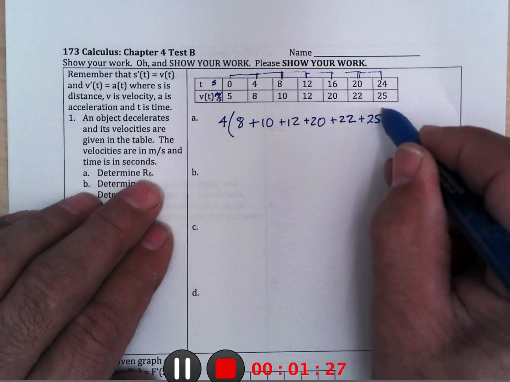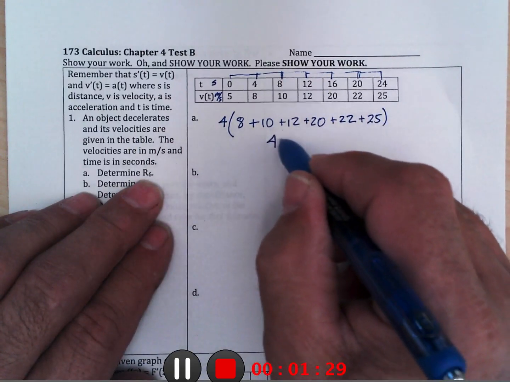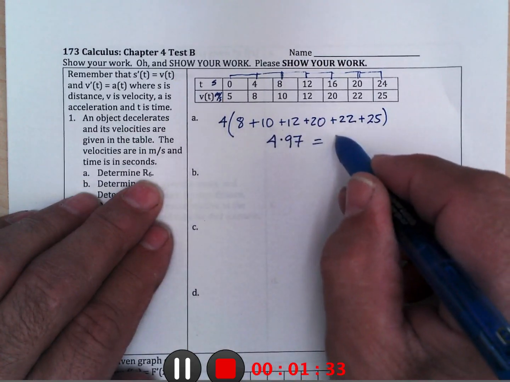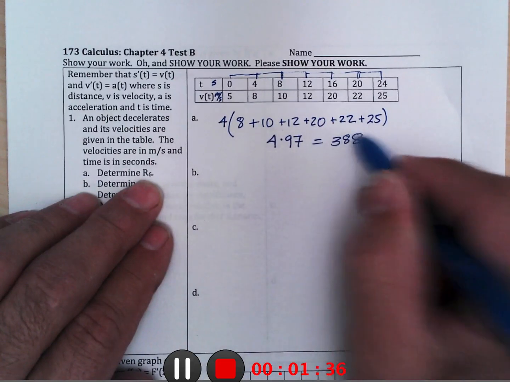So I have 4 times 97, which is 388, and this would be meters.